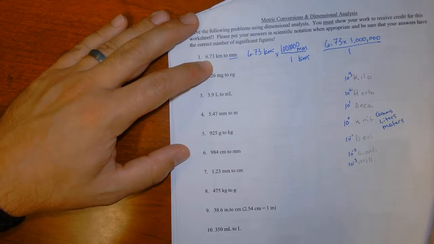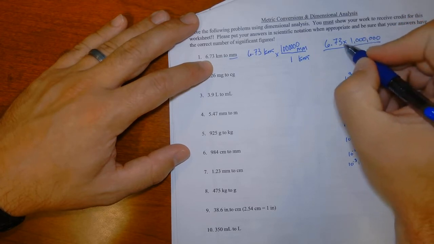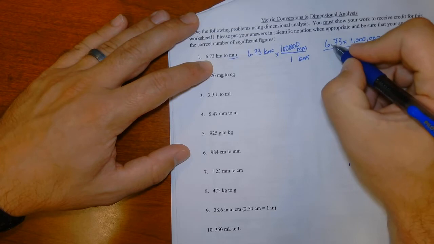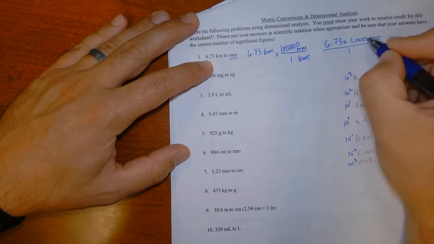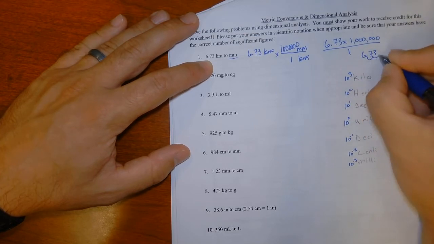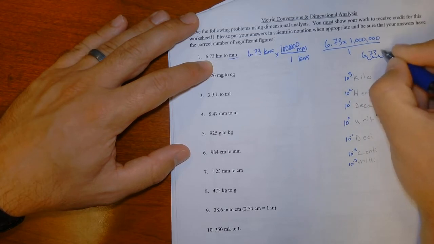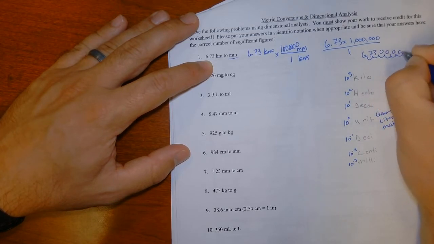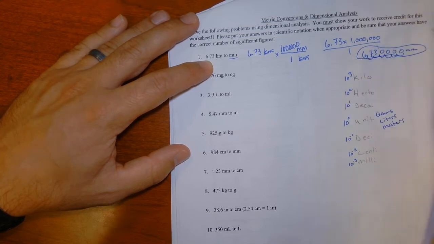divided by 1. Well, this is mental math because all we're doing is moving the decimal. Because we're multiplying by this, we're going to move the decimal 6 times to the right because there's 6 zeros. So I have 6.73, 1, 2, and then 3, 4, 5, 6. Every time I see an empty space, I'm going to add a 0. So there is my answer in millimeters.